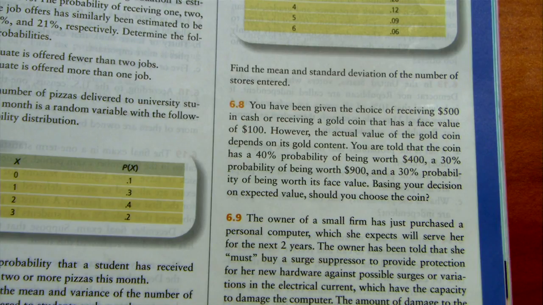All right, so you guys do this one? Let's do number 8. It says, you've been given the choice of receiving $500 in cash or receiving a gold coin that has a face value of $100. However, the actual value of the gold coin depends on its gold content. You were told that the coin has a 40% probability of being worth $400, a 30% probability of being worth $900, and a 30% probability of being worth its face value. Basing your decision on expected value, should you choose the coin or the $500?